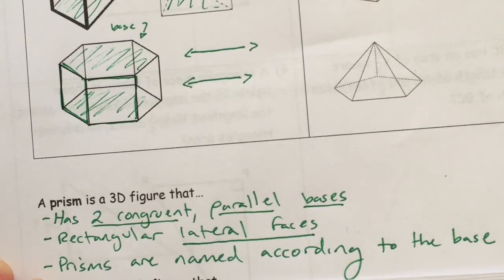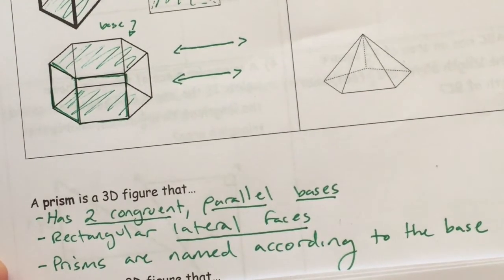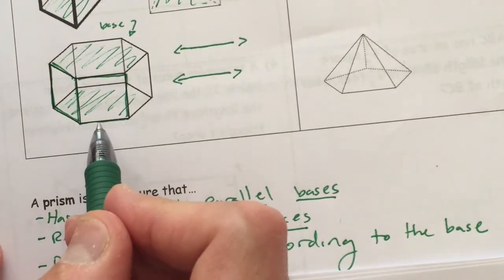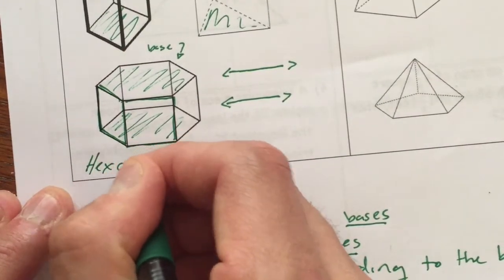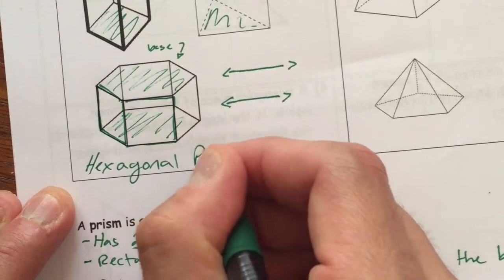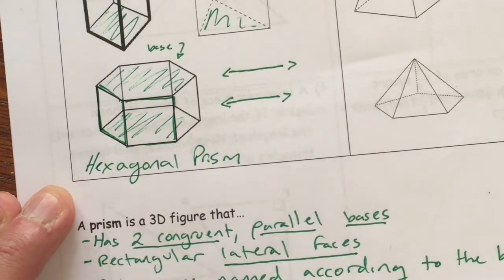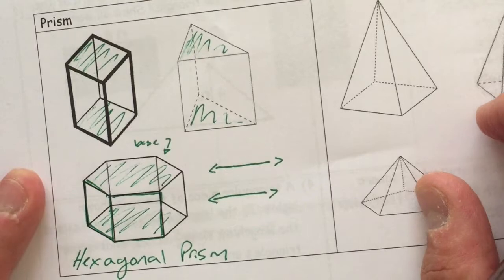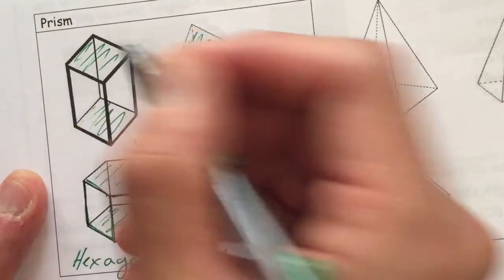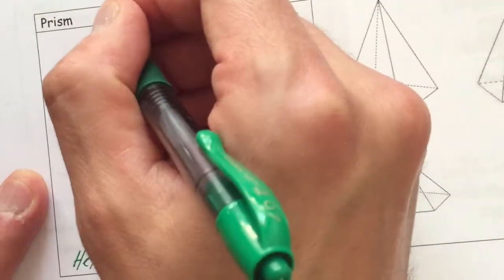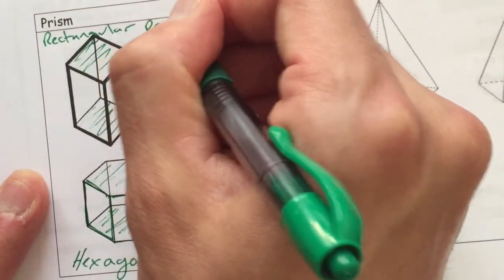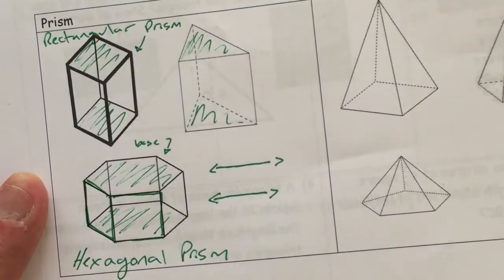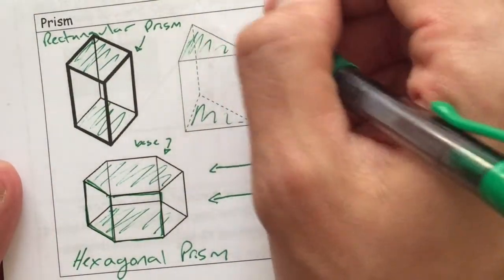Finally, prisms are named according to the base. So whatever the base is, we name the prism that. So this prism down at the bottom has a hexagon for a base, and so it is called a hexagonal prism. Hexagon has 6 sides. The prisms up here are named either a rectangular prism or sometimes a square prism. I'll call it a rectangular prism. Remember that a square is just a special type of rectangle. And this prism is called a triangular prism.